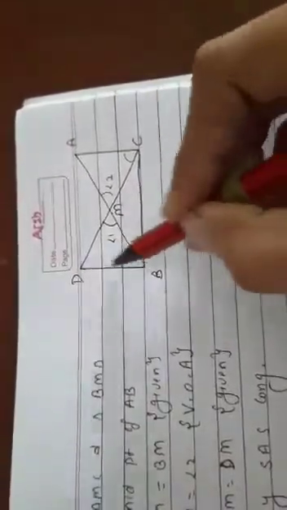This is the first part proved. Next see, then we can say angle MCA equal to angle MDB. MCA this angle, MDB this angle. These two angles will be equal by CPCT. Of course, these two triangles are congruent, then this and this angle will be equal.